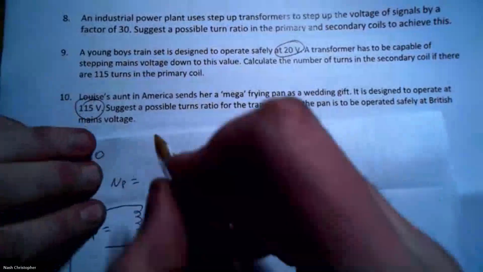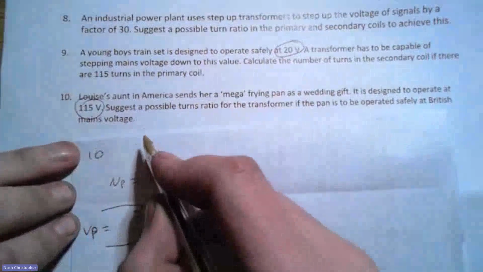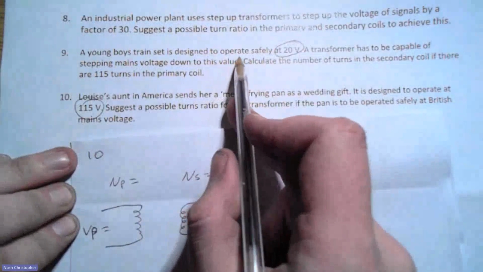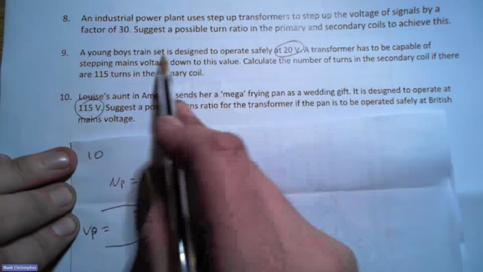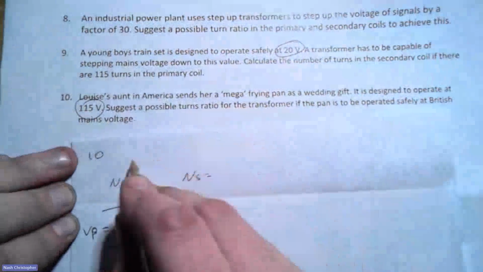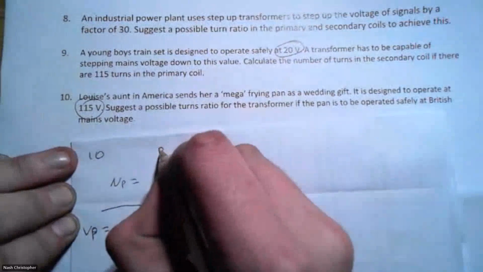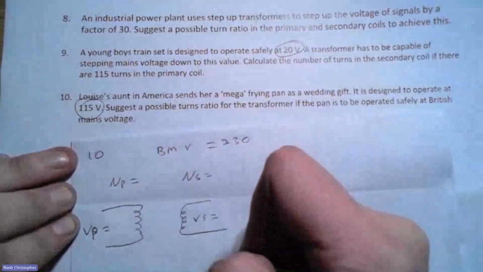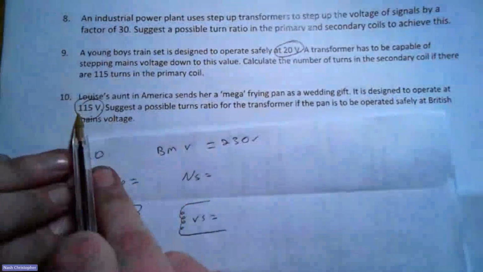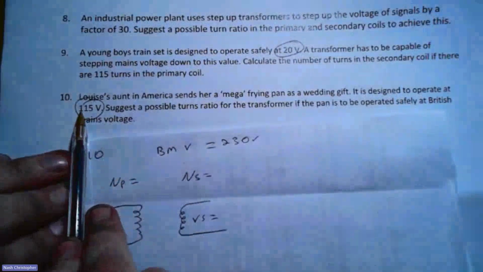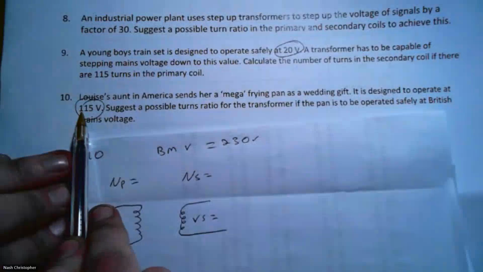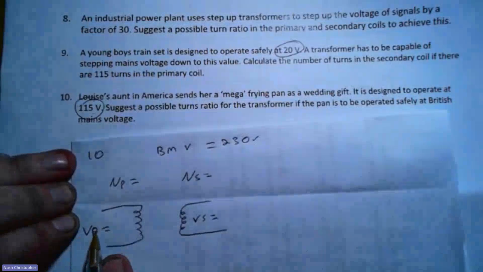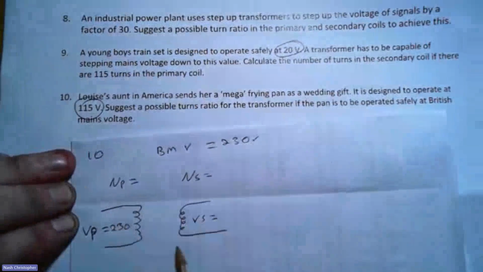So working on what was mentioned in the previous question about mains voltage. For British mains voltage, we will assume 230 volts. And it's saying that the appliance needs to be 115 volts. So the primary is taking in 230 volts.